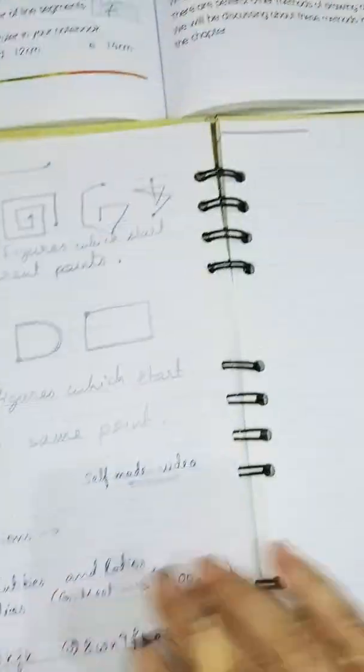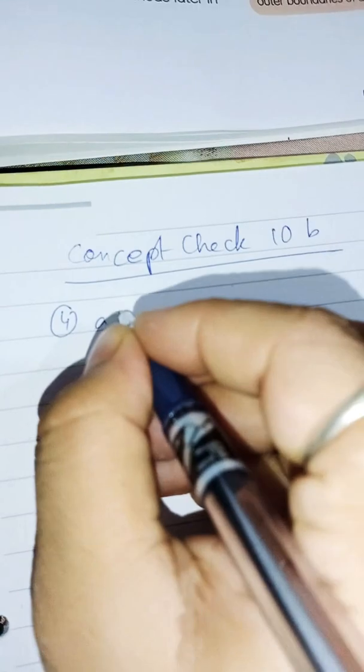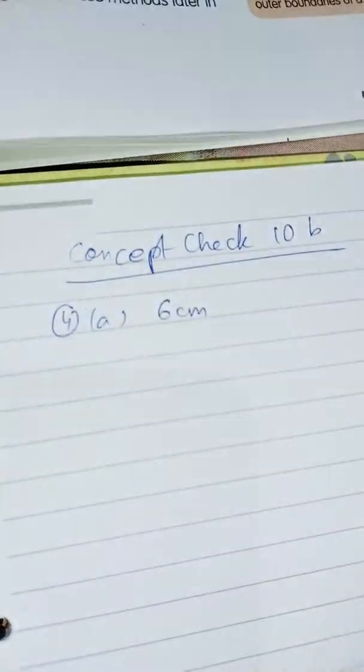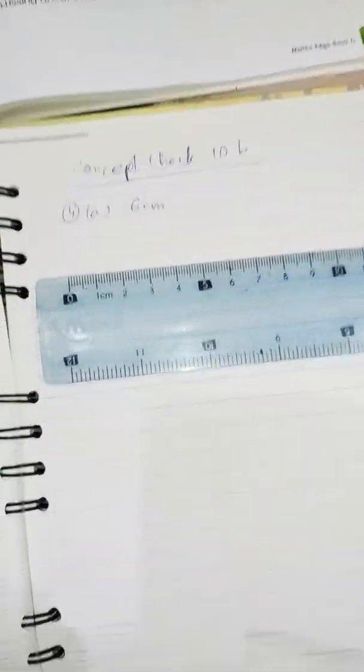The first one is given. Number 4A is given 6 centimeter. I'll try to do it with one hand. Let me try. Actually, I don't have anything to hold the mobile.